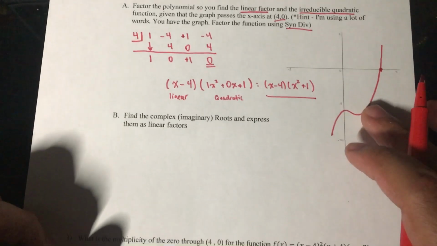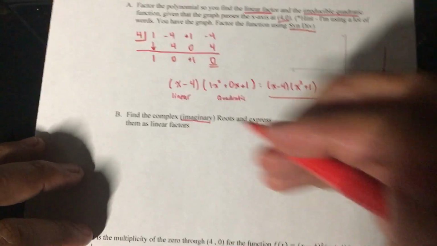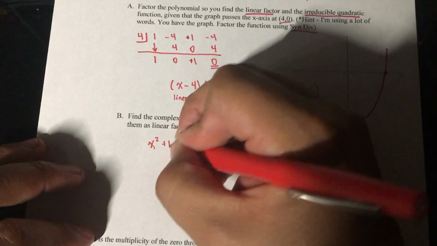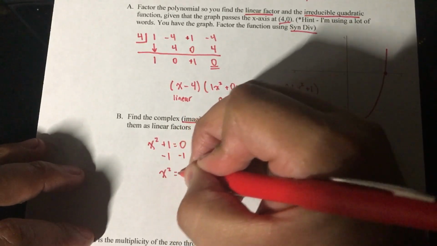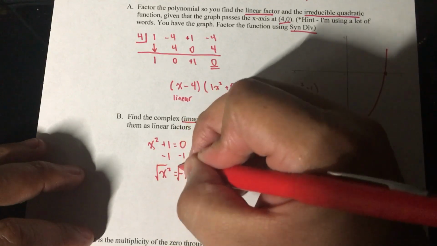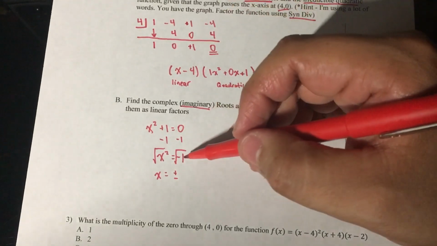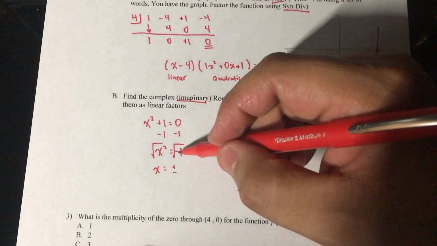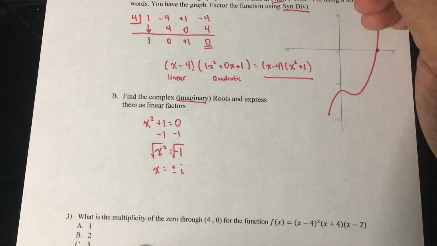So part B is find the imaginary roots. So again, guys, I'm just going to take this part right here, and I'm going to set it equal to 0 and solve. So x squared equals -1, square root, so x is equal to positive or negative the square root of -1. But remember, I don't have square roots of -1, so I would just call this i, this imaginary number.